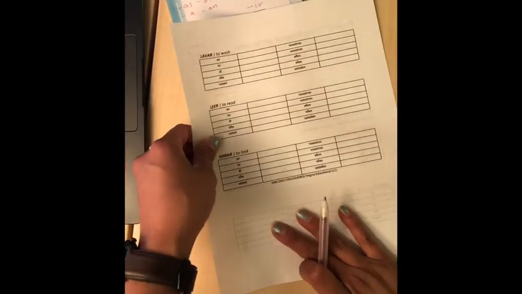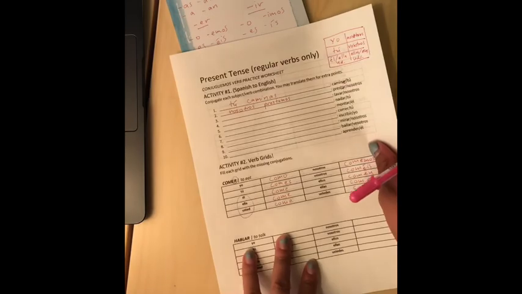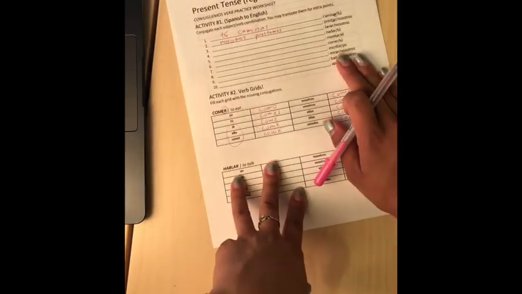Okay, so that is what you guys do. Make sure you do both sides. You can either print it out or you can fill it out on a computer, okay? Good luck.